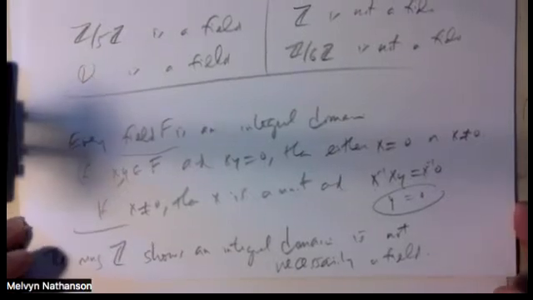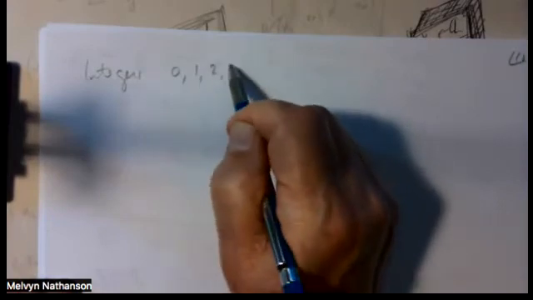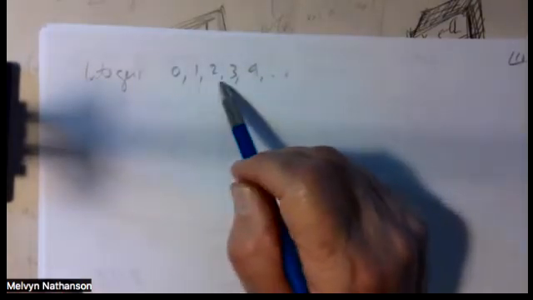But now, if you just go back to elementary school, you remember that in the beginning of elementary school, you have the integers. And then after a while, you started with the positive integers and maybe 0.